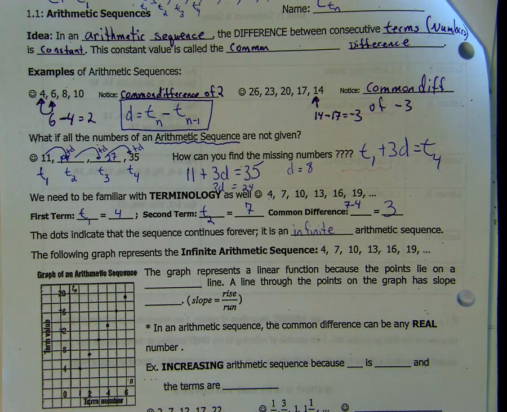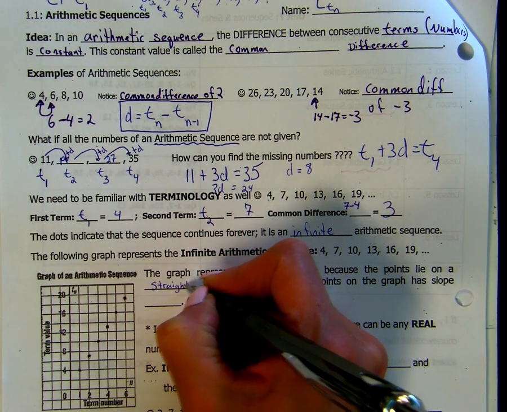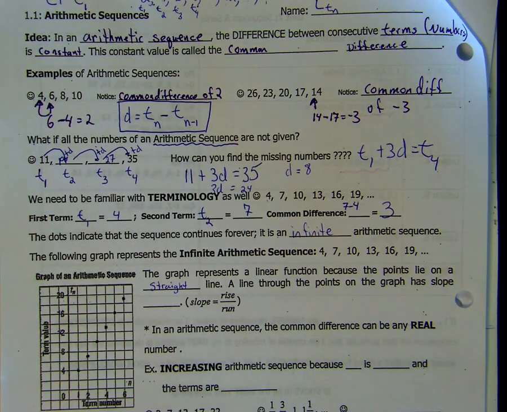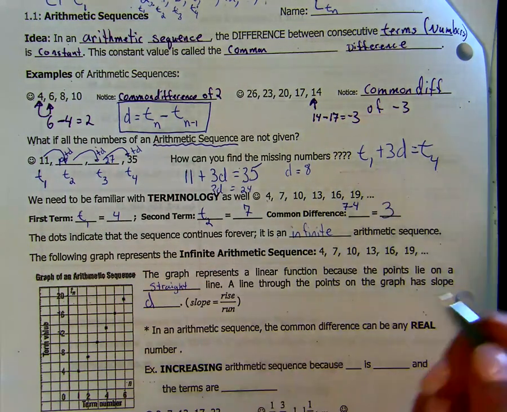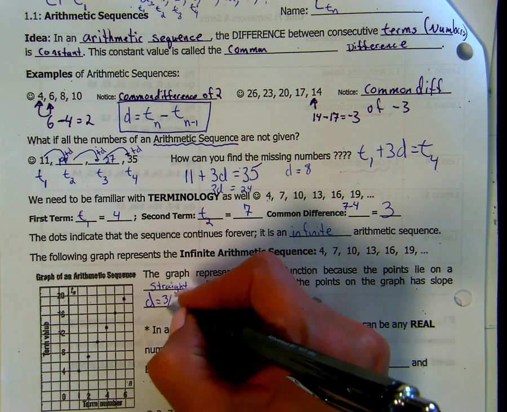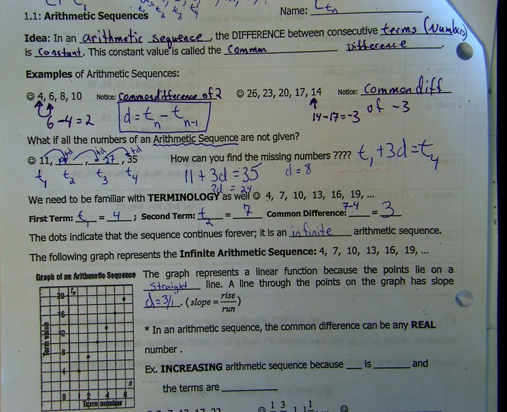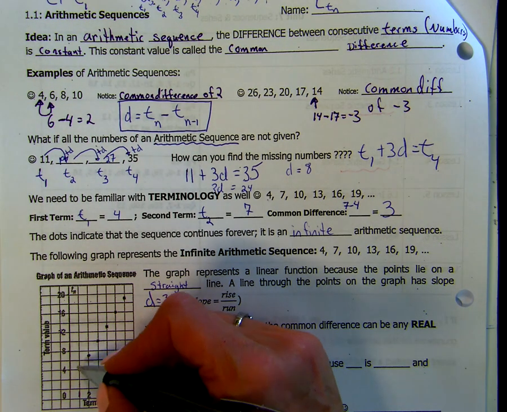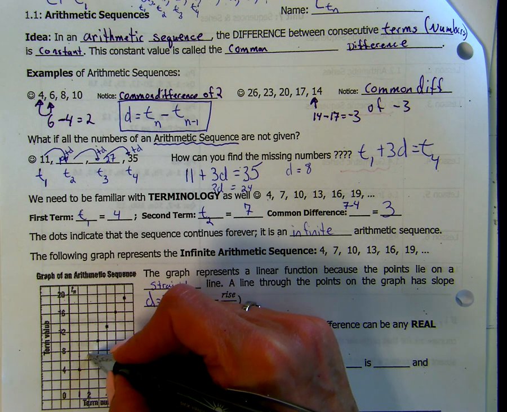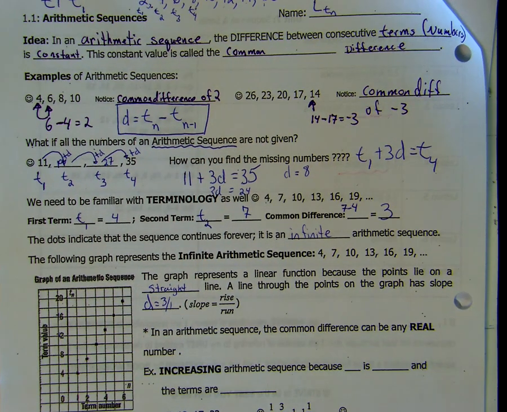And you can see that the graph represents a linear function because the points lie on a straight line. And a line through the points would have a slope of D. What's my common difference? 3. Right, if I go up, oh, that's going to be really hard to see with this kind of a scale. From 4 up 3 would bring me to 7 and over 1. From 7 up 3 would bring me to 10 and over 1. There's my slope.